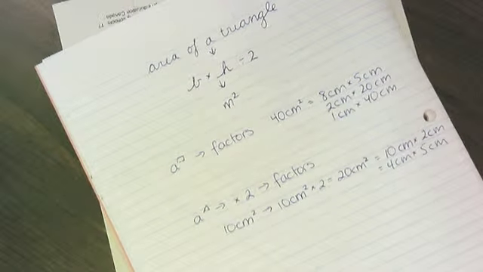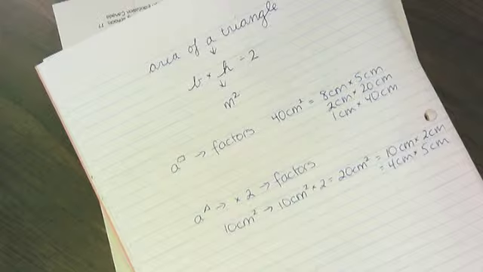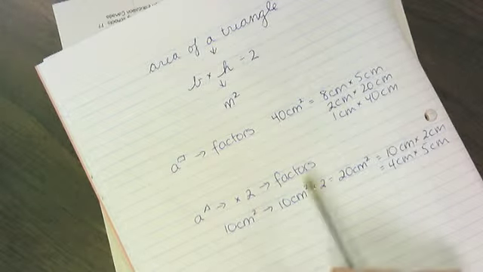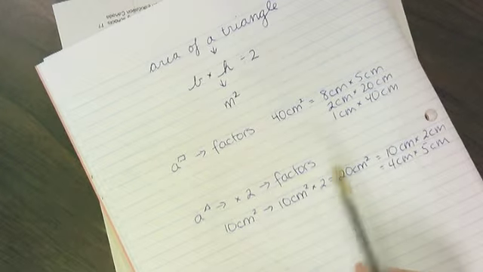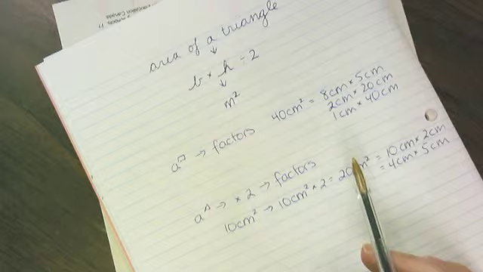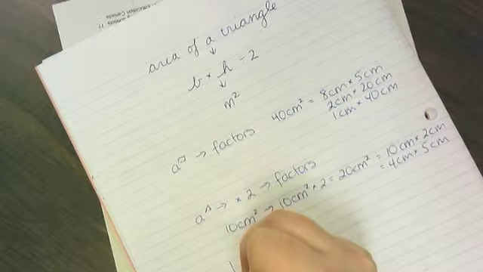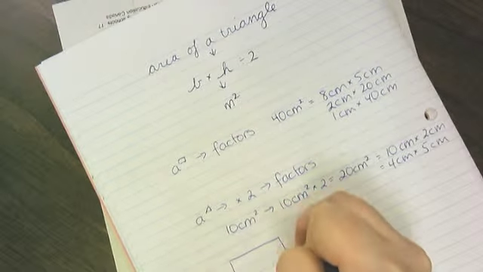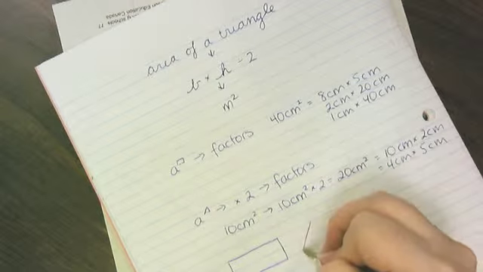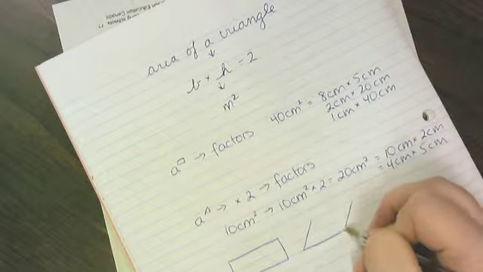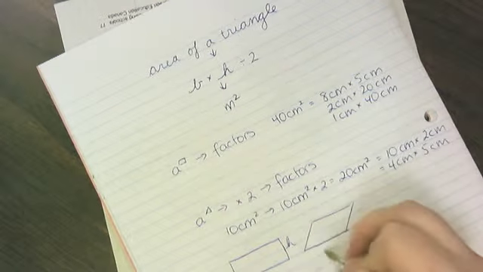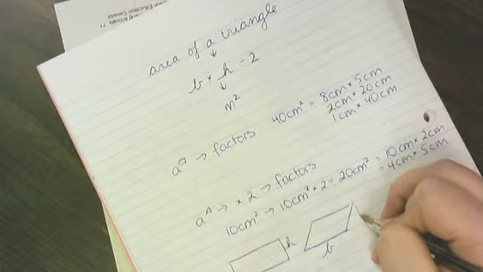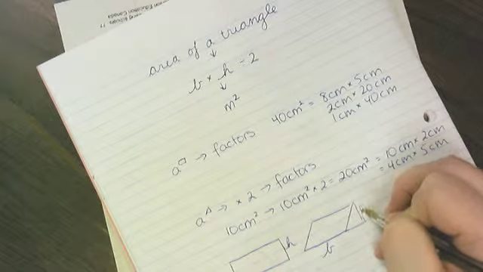So on and so forth. Why is that? Because it's half of the rectangle. When we're looking at the factors, when we're looking at base times height, that's what we're talking about. In our rectangle or in our parallelogram, it is base times height.